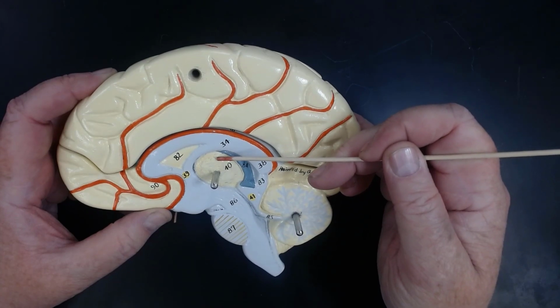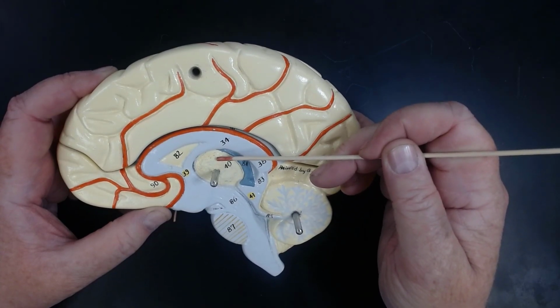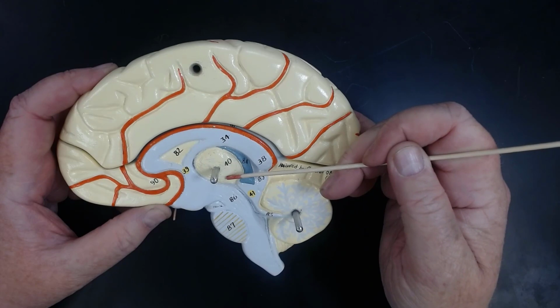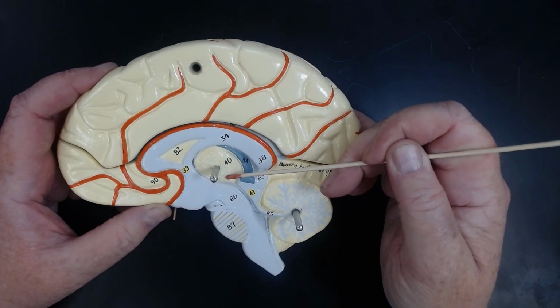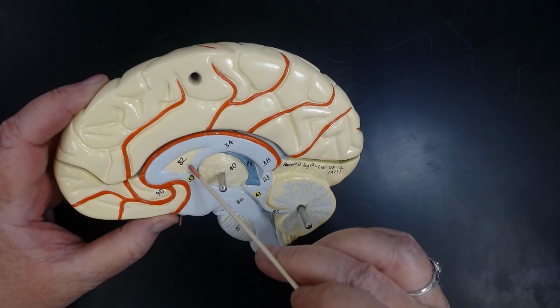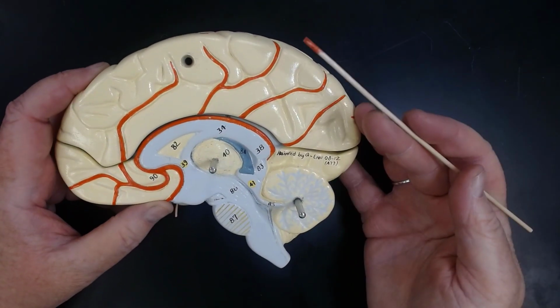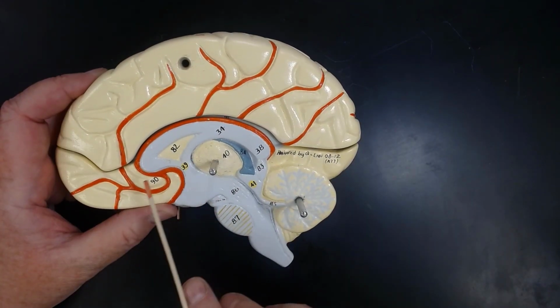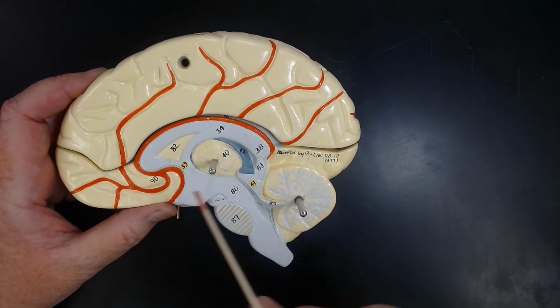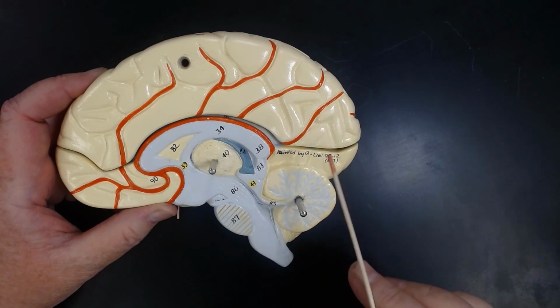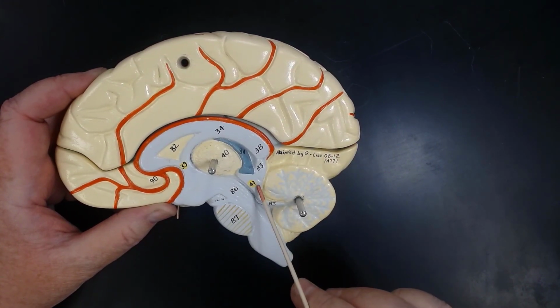Above this would be the location of the thalamus. Below the interthalamic adhesion would be the location of the hypothalamus. This structure here is the fornix. Here is the anterior commissure, and this would be the posterior commissure.